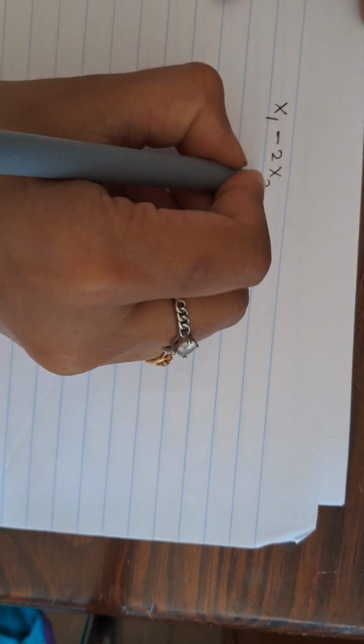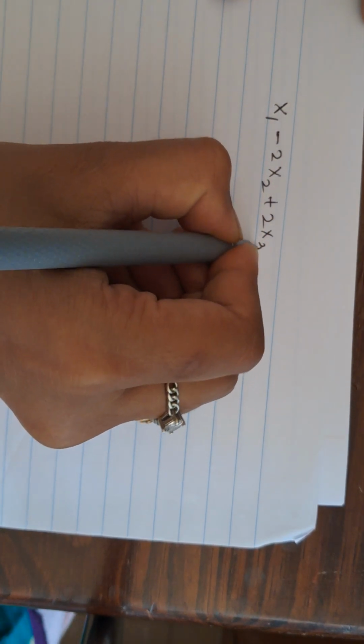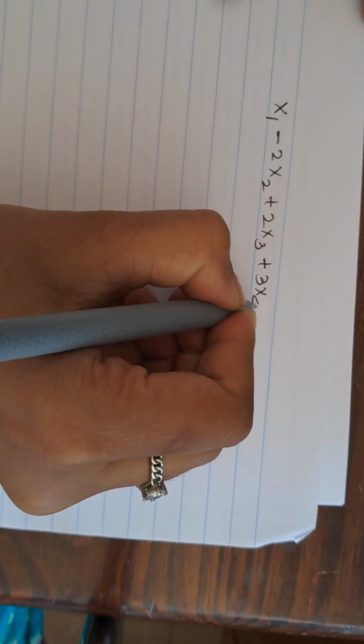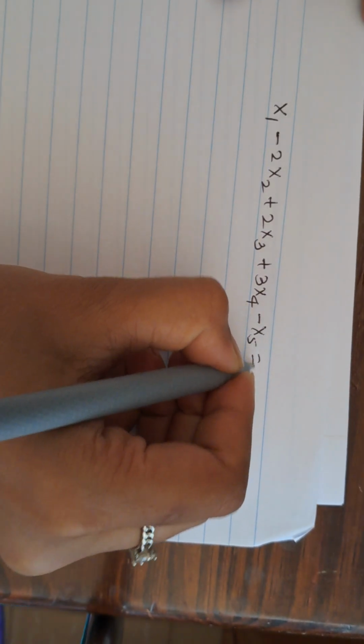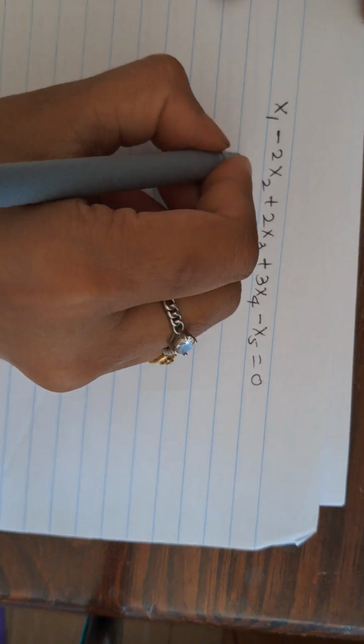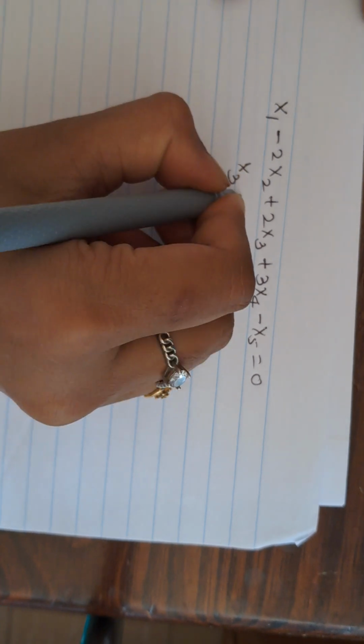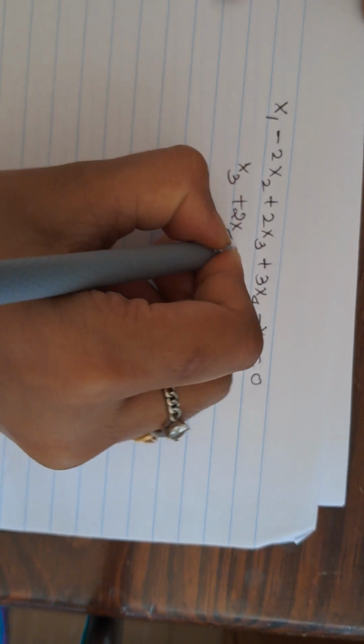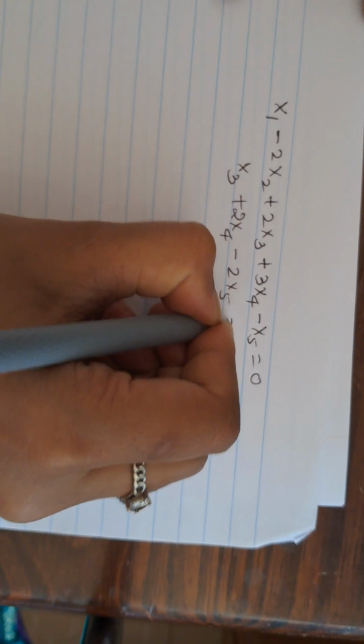So this one is like x1 minus 2x2 plus 2x3 plus 3x4 minus x5 equal to 0, and here it is x3 plus 2x4 minus 2x5 equal to 0. Okay.